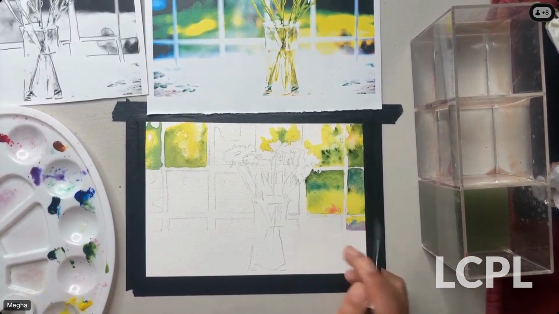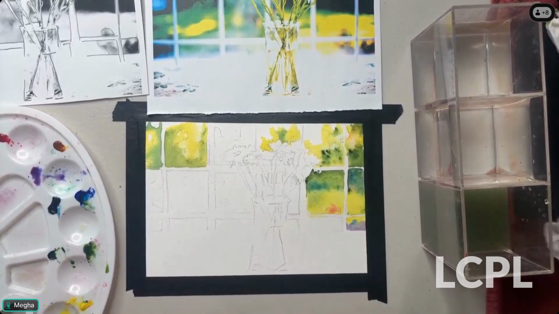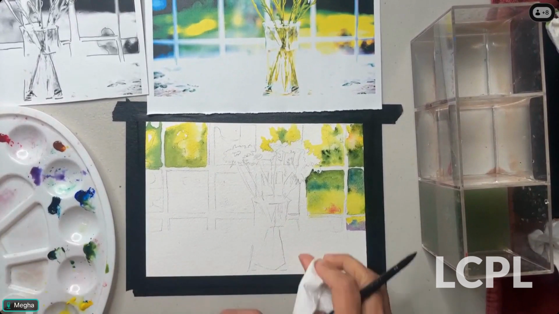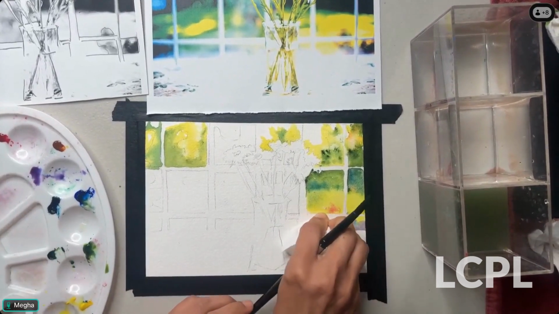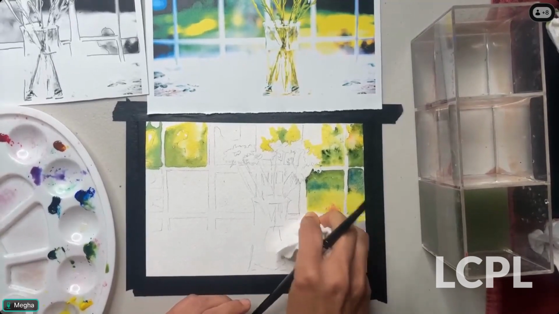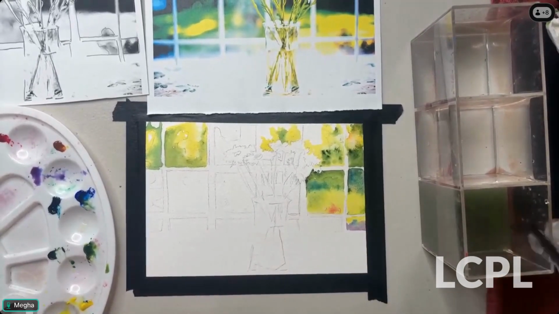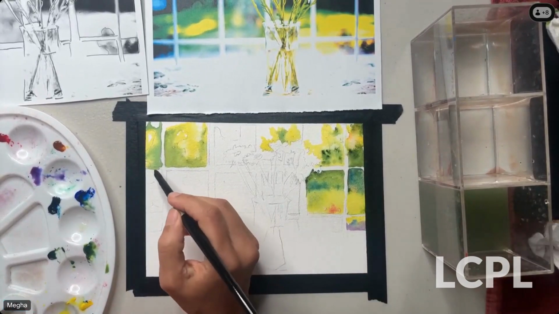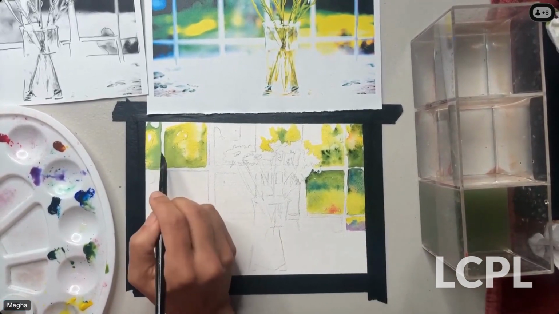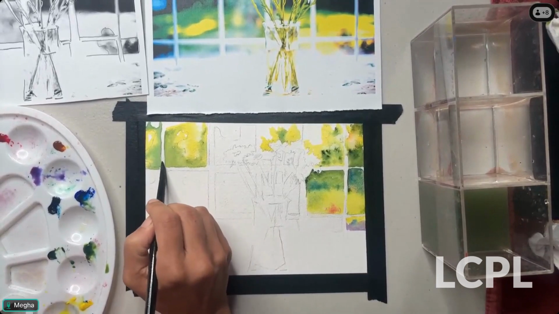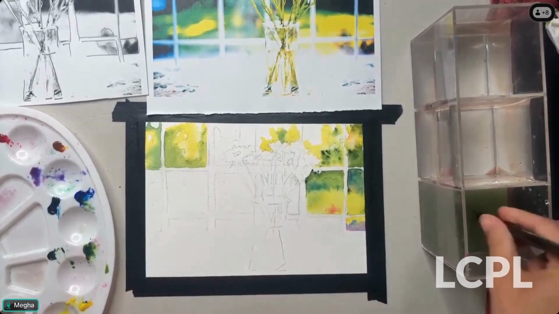As much as possible, try to preserve the whites because that's what is going to make this painting glow. And I know I messed up here, but that's okay. Try to wipe it off with your paper because in watercolors, it's hard to get back the white again. So make sure that you don't get inside too much in those areas.